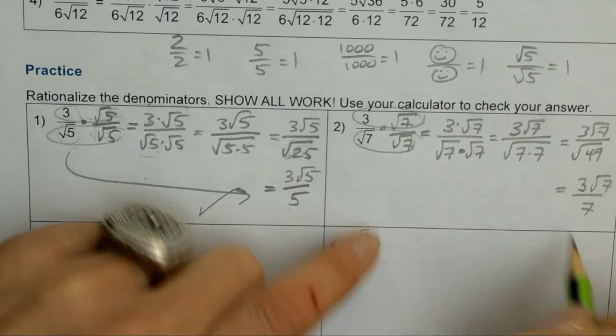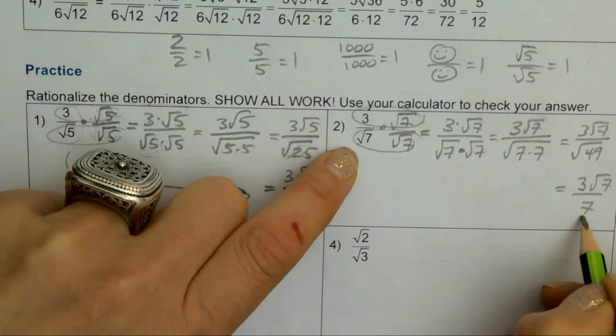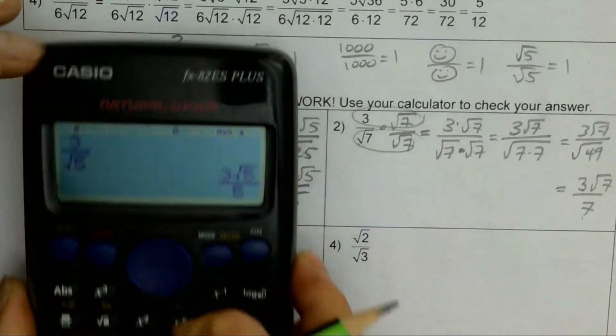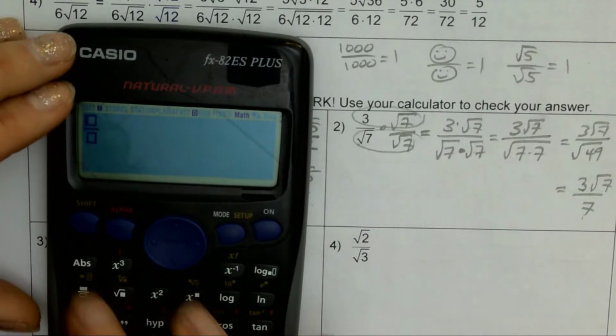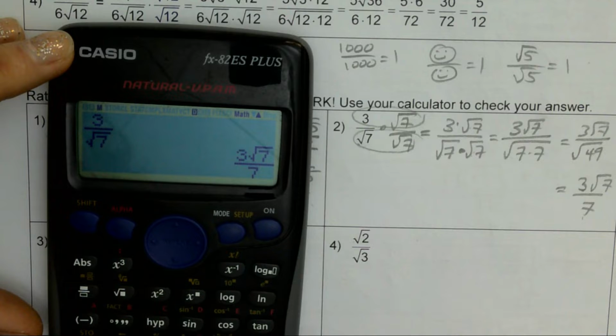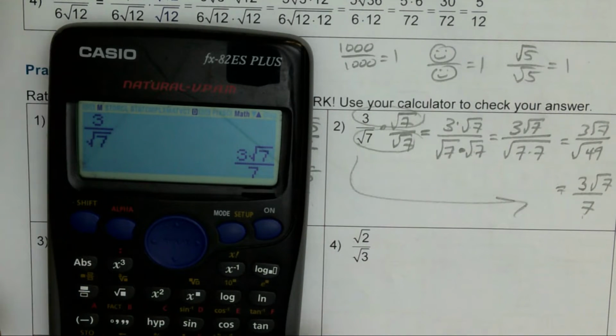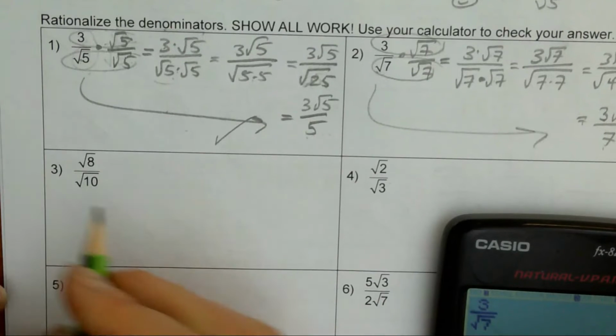Okay, so let's check. There was a radical sign in the bottom. Now there's no radical sign in the bottom. That's good. Let's check on our calculator. Always check. Make sure you are correct, because we can do silly things. Look, it's the same. So put a check mark. You are correct.